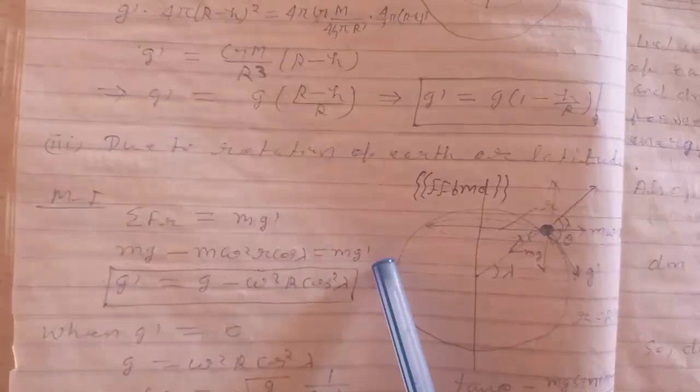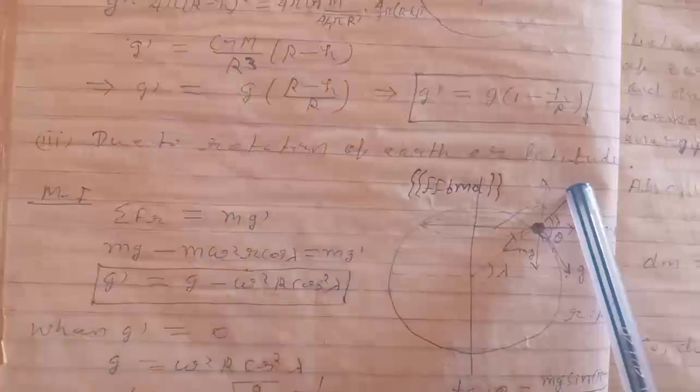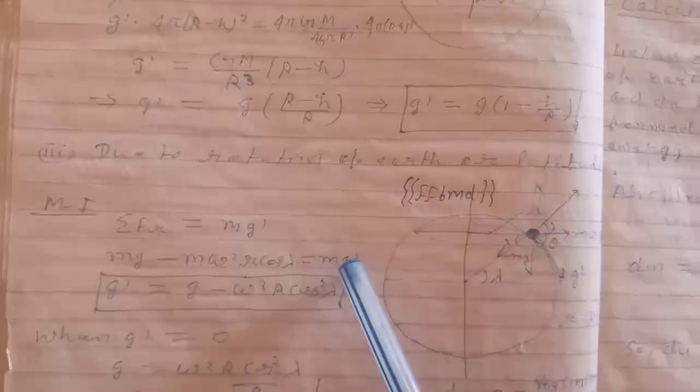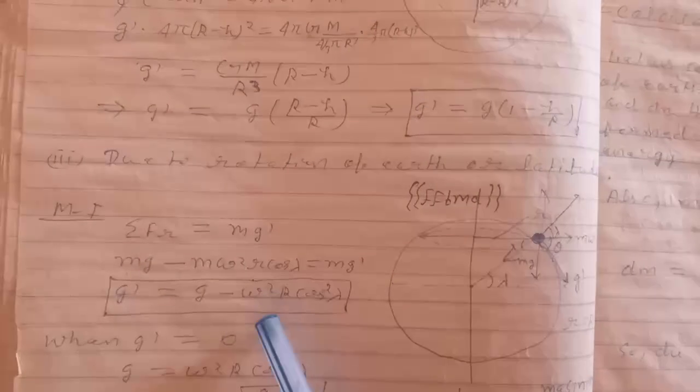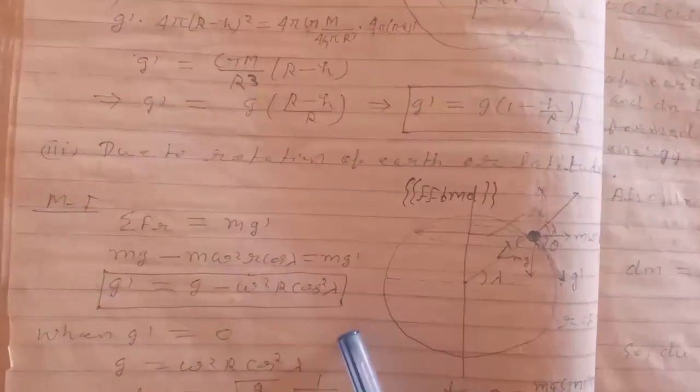Now from the gravitational force, sigma F r equals m g minus m omega square r cos lambda equals m g dash, because its component in this direction will be m omega square r cos lambda and weight in this direction. So the net force in this direction is m g minus m omega square r cos lambda equals mass into acceleration, m into g dash. So g dash equals g minus omega square r cos square lambda.